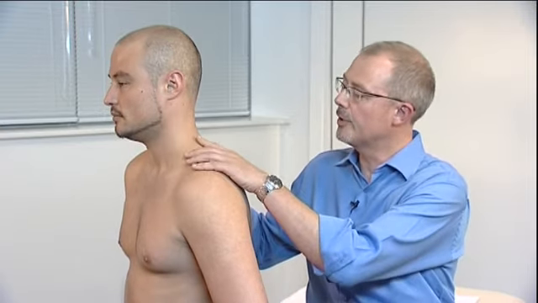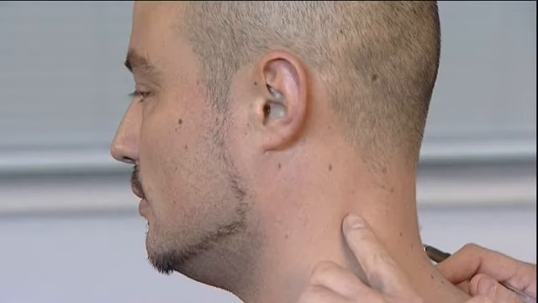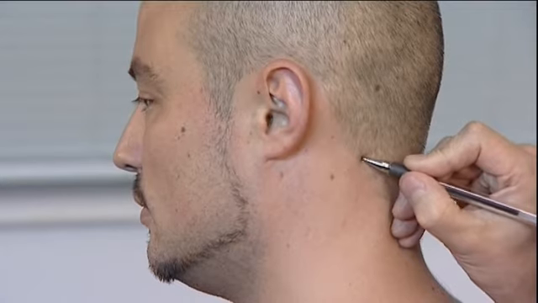To locate gallbladder 20, palpate up the groove in between the sternocleidomastoid and trapezius muscles. As you get to the base of the occiput, you will find a nice depression. Gallbladder 20 is in the centre of that depression.